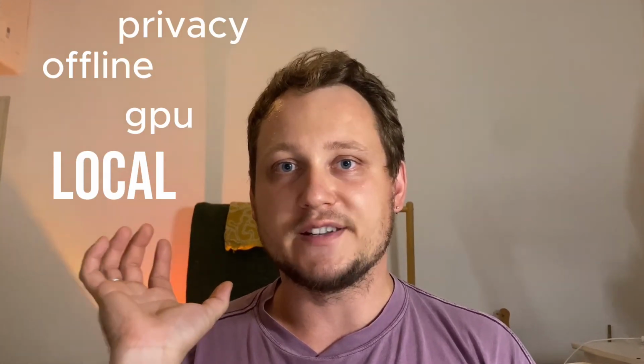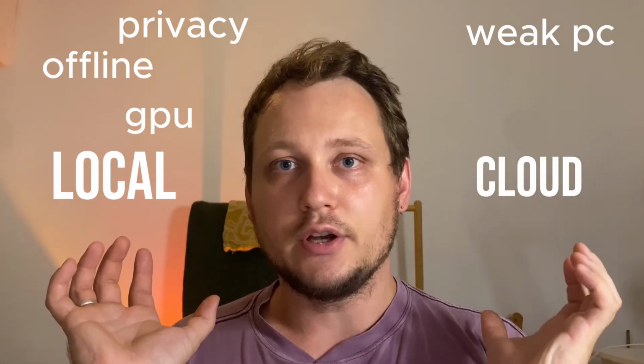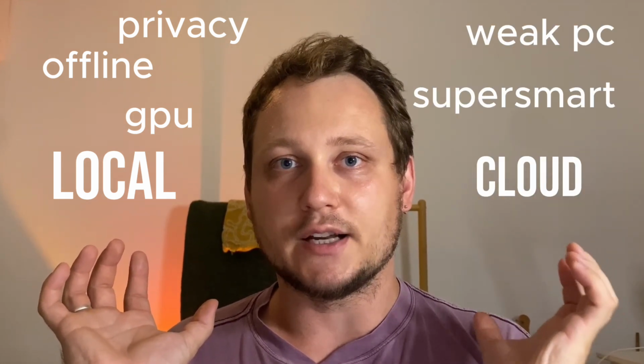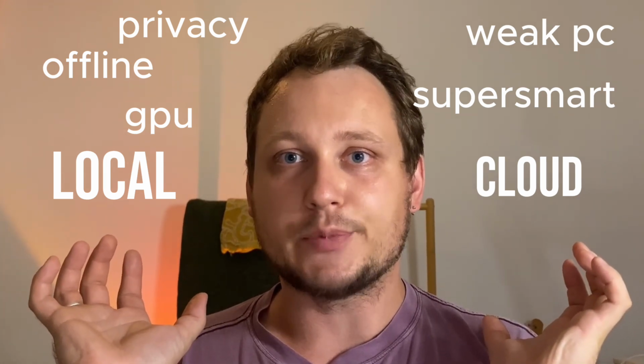So which one should you choose? Use local Ollama if you need total privacy, working offline, and you have a decent GPU. Use cloud Ollama if you have a weak machine or you need maximum coding intelligence. Both methods completely bypass Anthropic's subscription fees.